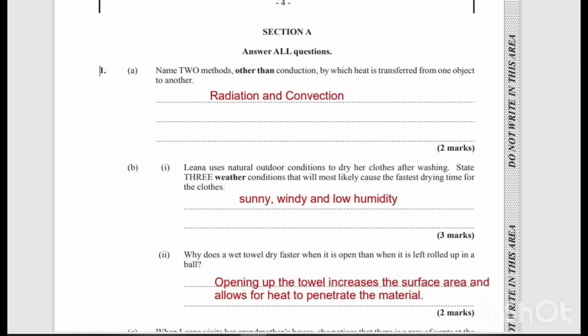Question 1. Name 2 methods other than conduction by which heat is transferred from one object to another. The answers there would be radiation and convection. 2 marks. The next part of the question says, Liana uses natural outdoor conditions to dry her clothes after washing. State 3 weather conditions that will most likely cause the fastest drying time for the clothes. The answer would be a sunny, windy, and low humidity type of weather.